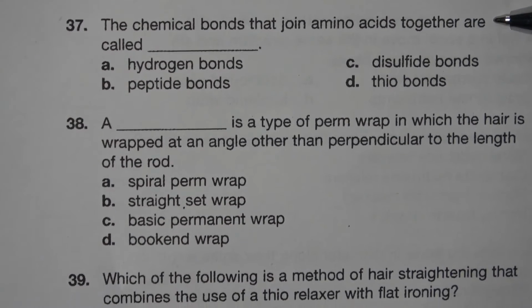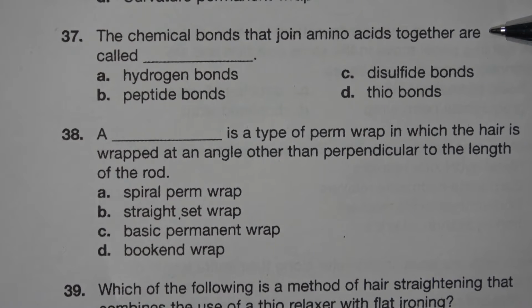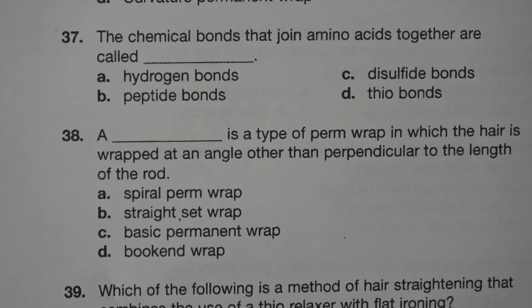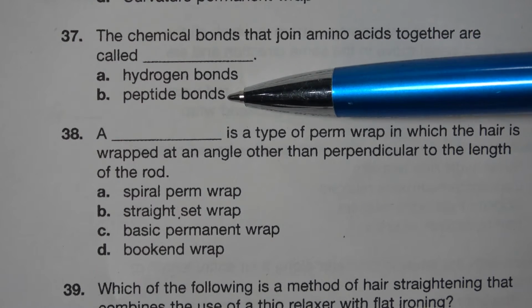Number 37, the chemical bond that joins amino acids together is called blank. Is it A, hydrogen bonds, B, peptide bonds, C, disulfide bonds, or D, thio bonds? And your correct answer is B, peptide bonds.